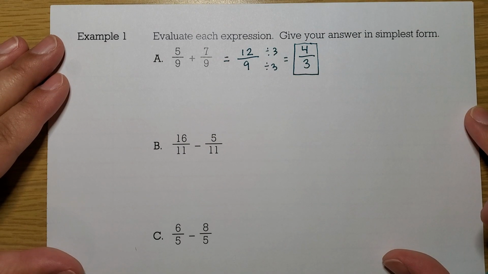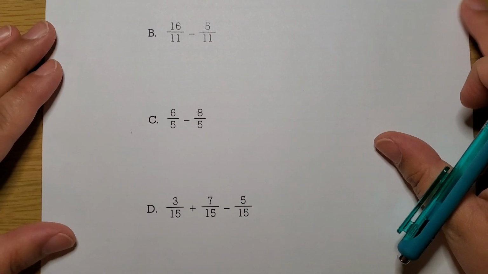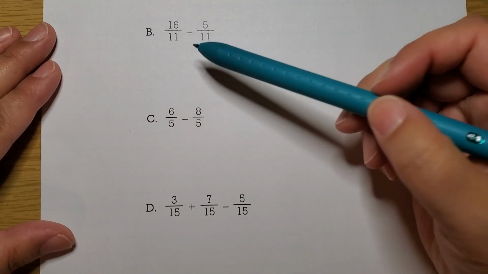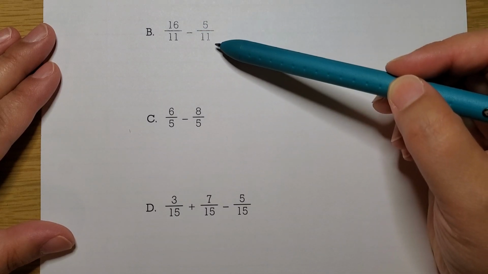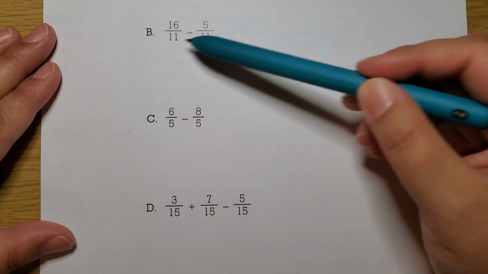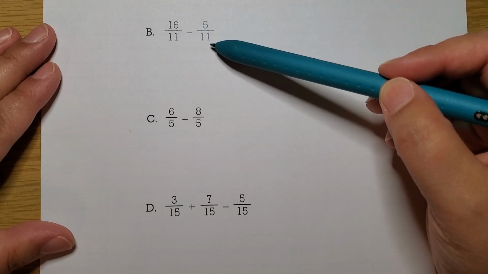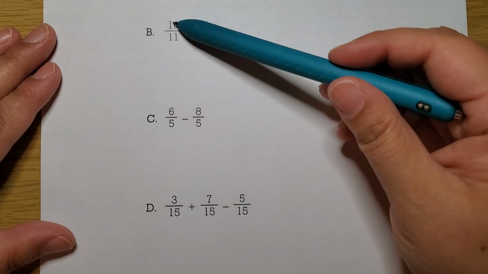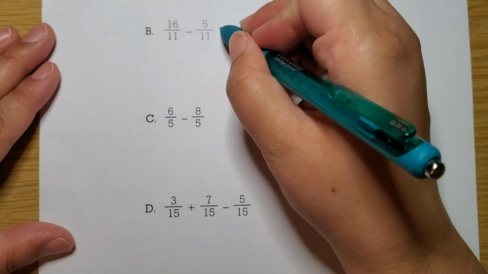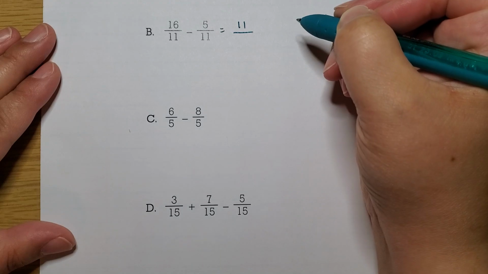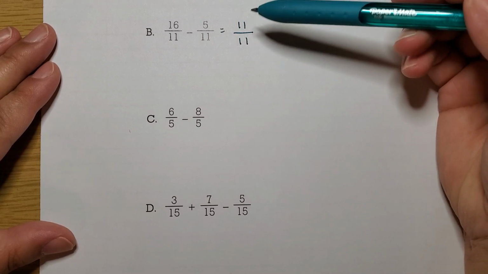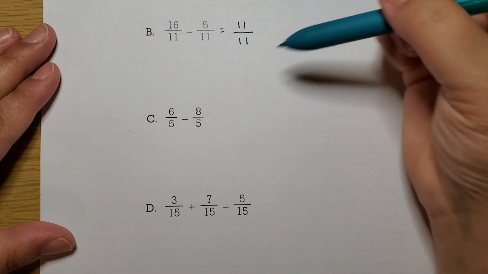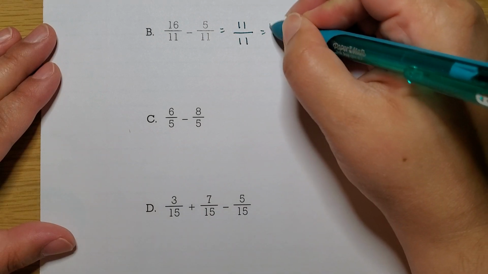All right, let's go ahead and look at part B. This time we're doing some subtraction, and we have 16/11 minus 5/11. Again, you want to make sure that the labels are the same, which they are. They're both 11ths. So that means we can just subtract across the top. 16 minus 5 is 11. And I keep that denominator the same, 11ths. So now I have 11 over 11. And any number over itself is going to simplify to be just 1.